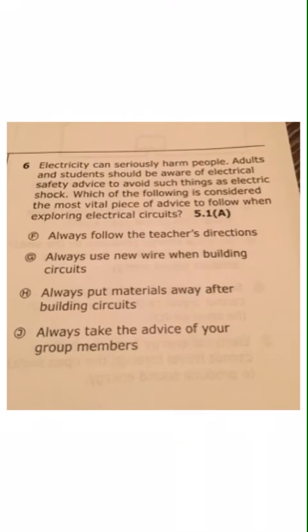And number 6. Electricity can seriously harm people. Adults and students should be aware of electrical safety advice to avoid such things as electric shock. Which of the following is considered the most vital, which means important, piece of advice to follow when exploring electrical circuits? F. Always follow the teacher's directions. G. Always use new wire when building circuits. H. Always put materials away after building circuits. Or J. Always take the advice of your group members.